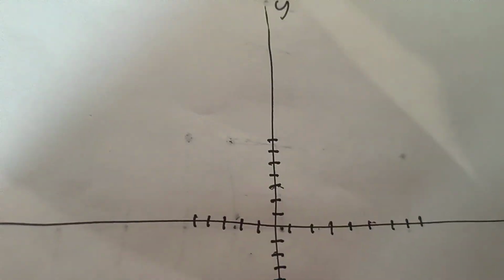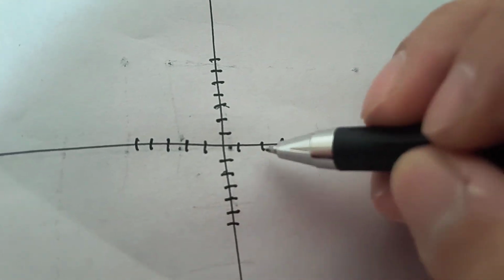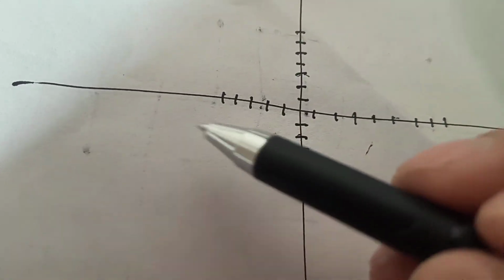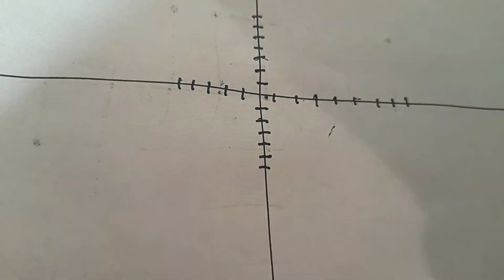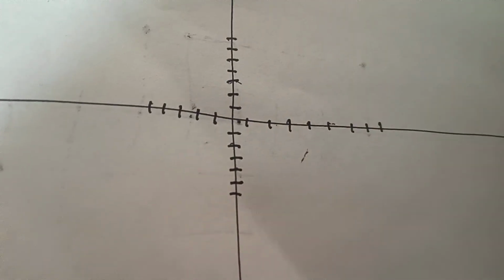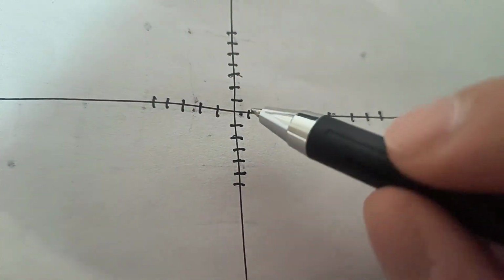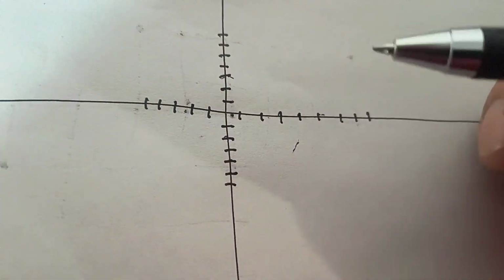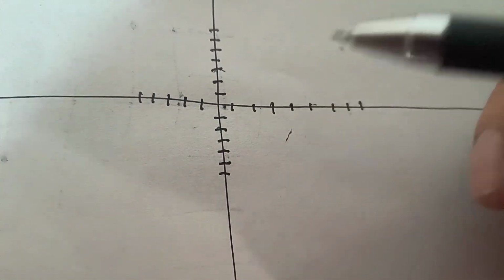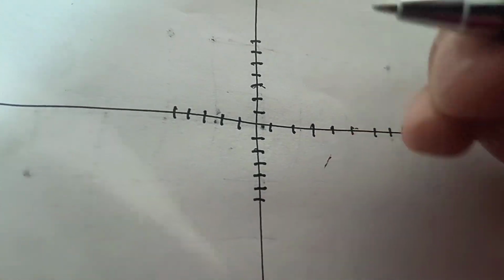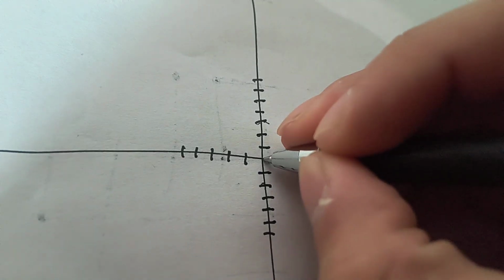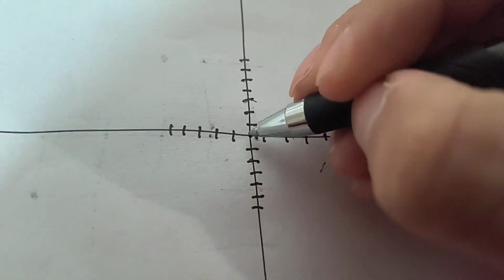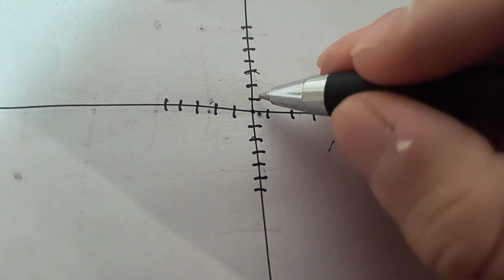And what those have on them are points. You have these little points which represent number values. Now, they're supposed to be evenly distributed, but I did not do that very well. But it's fine. Each one of these little ticks represents one number value. The ones that go to the right represent positive number values on the x. The ones to the left are negative number values. To the left of what, you might ask? The center, the point where the y-axis and the x-axis intersect.